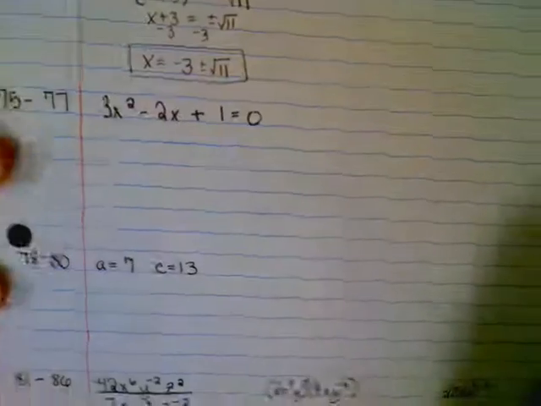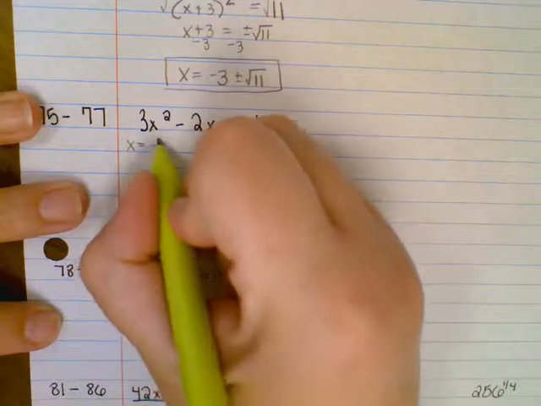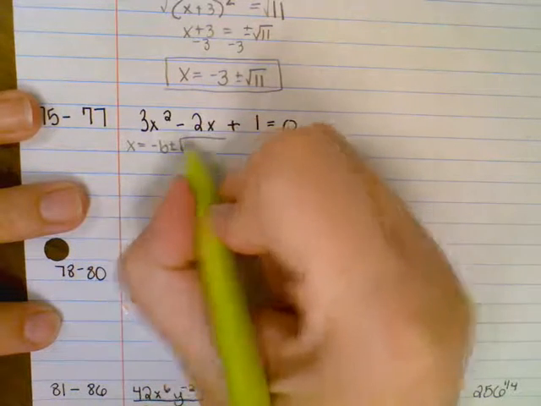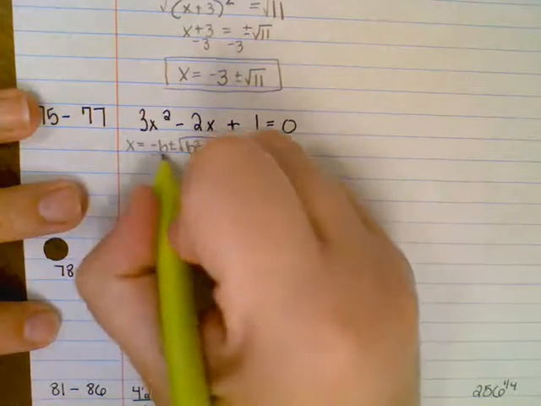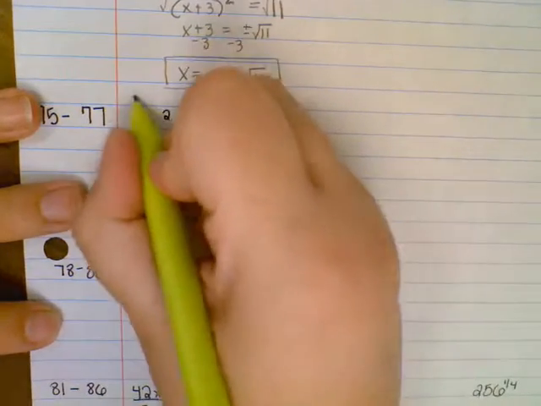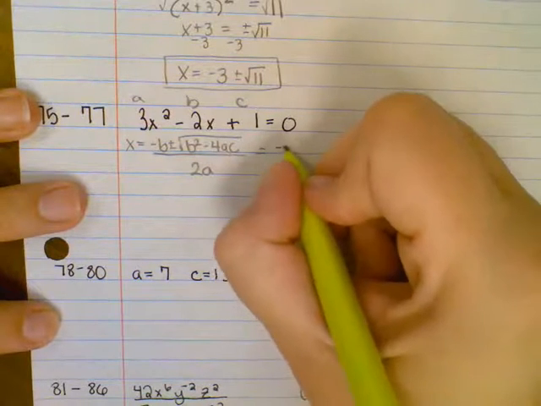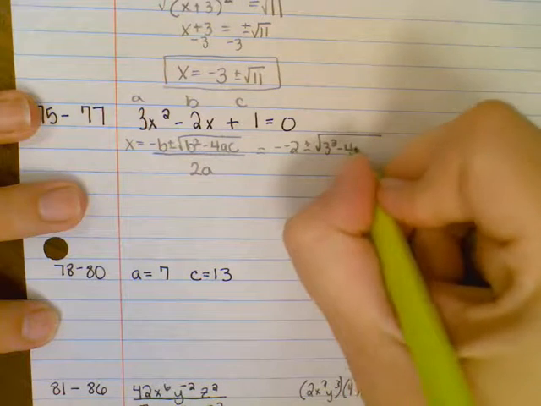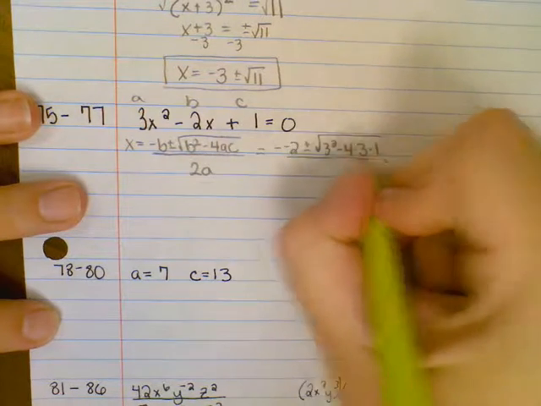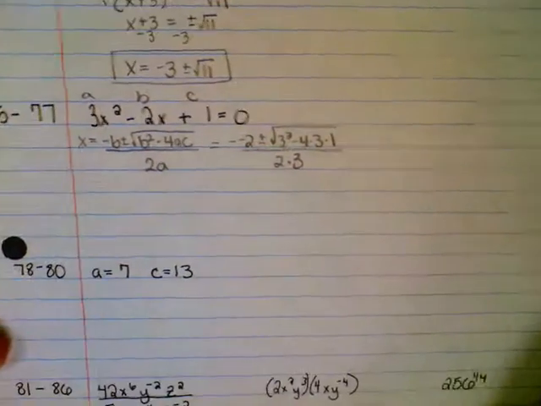Okay, so for 75 through 77, it said the quadratic formula was our method. So remember the formula is negative b plus or minus the square root of b squared minus 4ac over 2a. So a, b, c. So if we plug those in, we have negative 2 plus or minus the square root of 3 squared minus 4 times 3 times 1 all over 2 times 3. And then we just simplify from there.